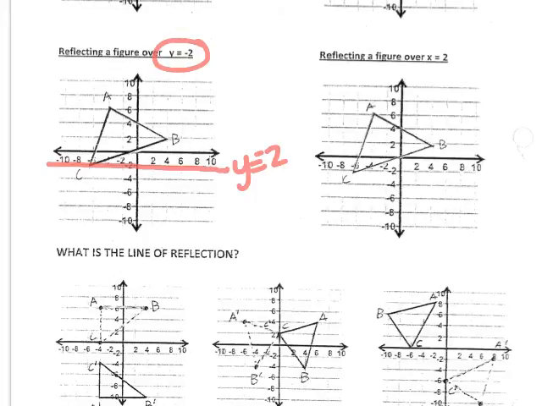And then I'm also going to ask you to do a line of reflection of x equals 2. And remember, x is equal to 2 all up and down this entire line. So please try these on your own as well. Go ahead and plot the points. All you're doing is counting the number of units to that line of reflection and going past the line of reflection the same number of units.